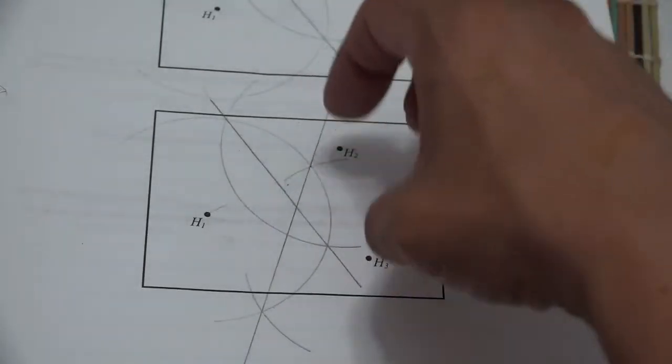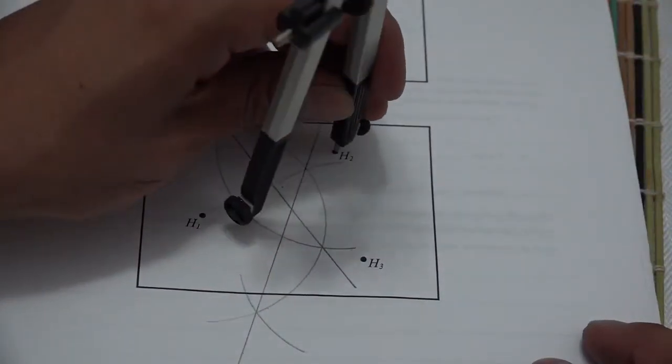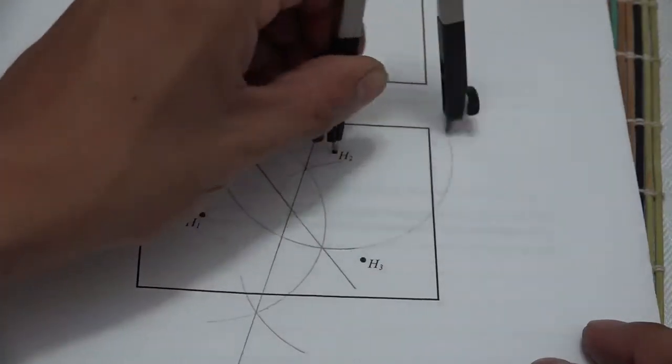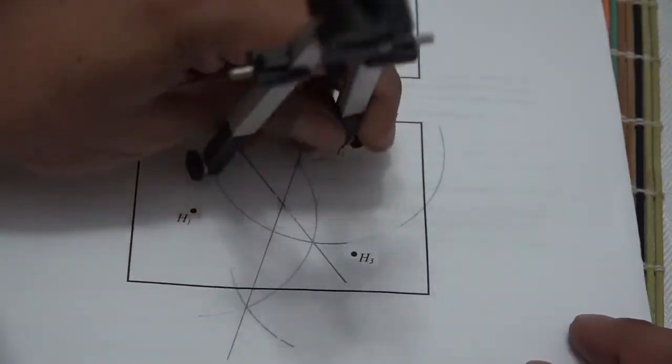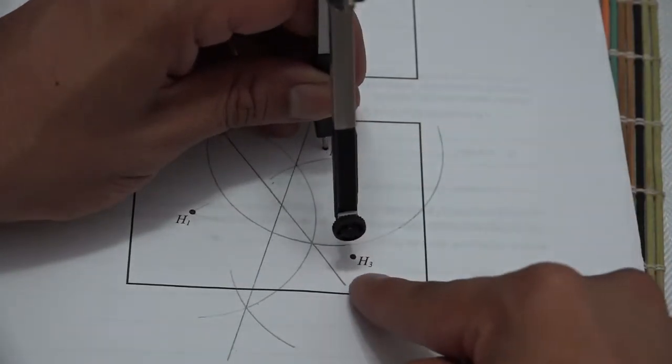Now we need all the points that are equidistant from home 2 to home 3. So once again, I'm gonna use the same measure that I used for home 2. See that? Because it's already more than halfway all the way to home 3.